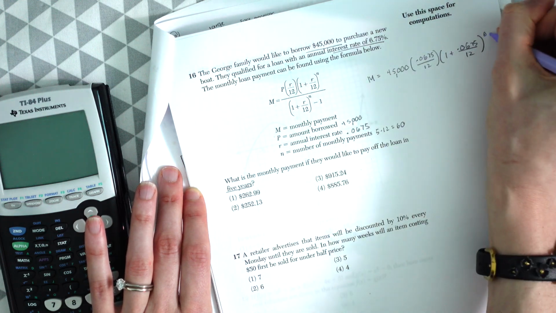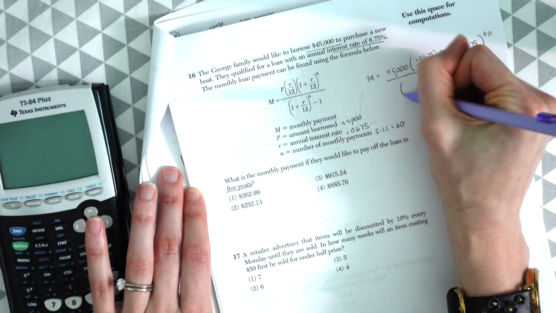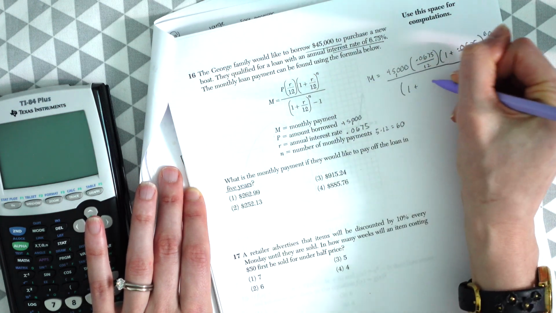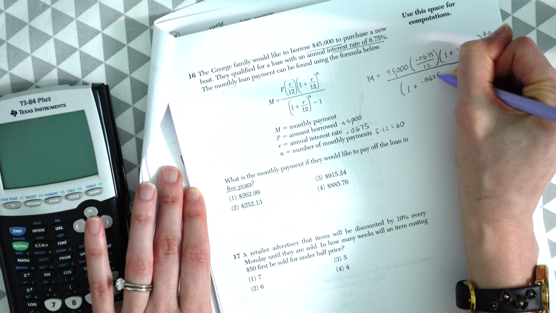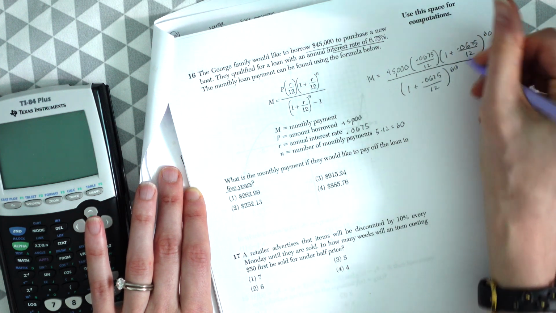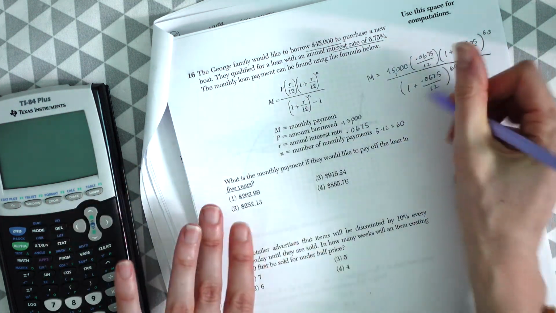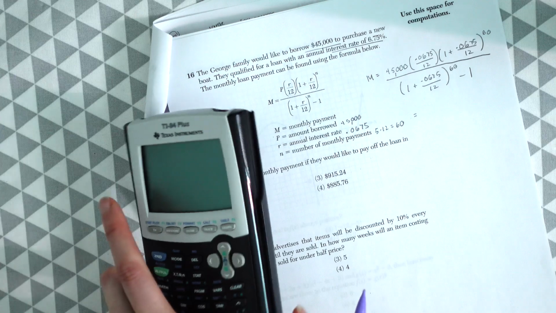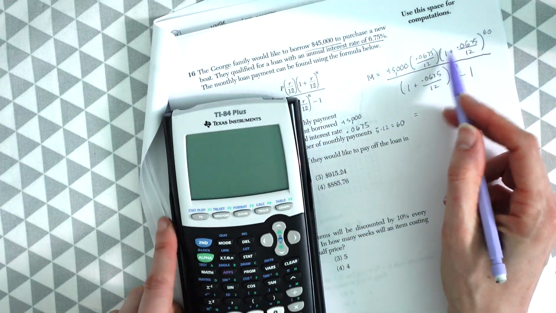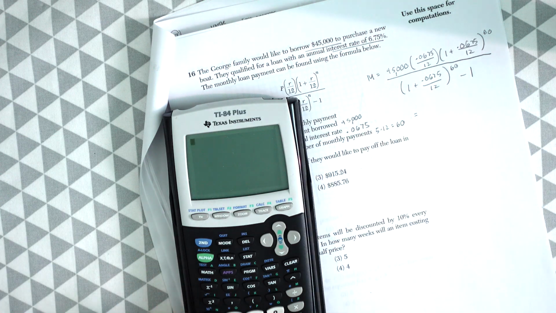So N is going to be equal to 60. And then this is going to be all over 1 plus the interest rate, 0.0675, all over 12 raised to that 60 months minus 1. So it's just a big calculating problem here. So let's just do one step at a time. Let's first calculate this guy right here.